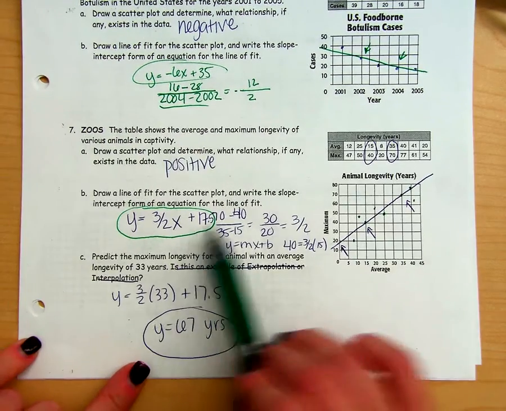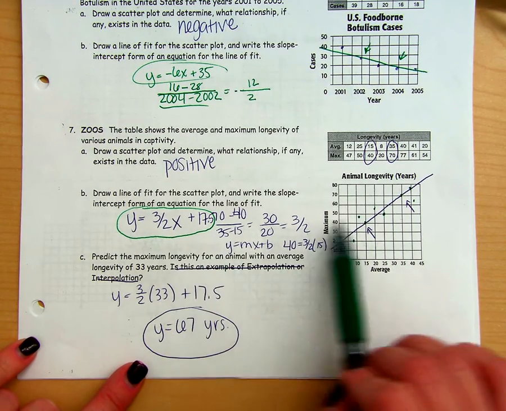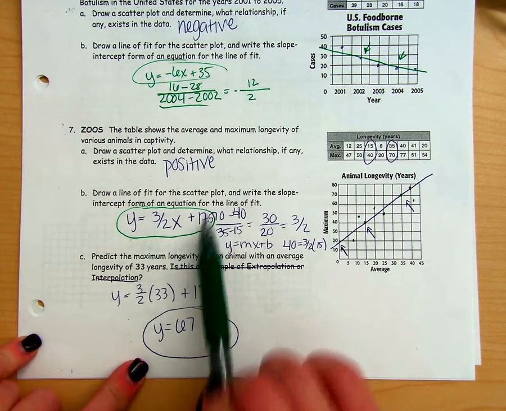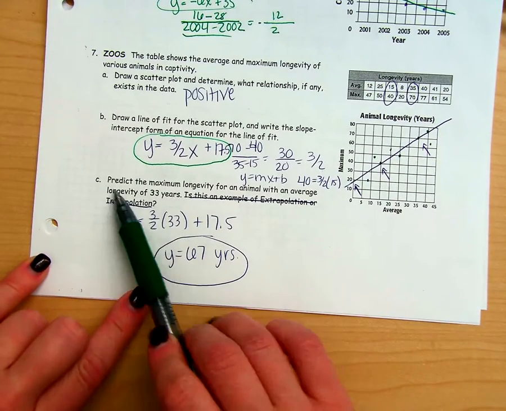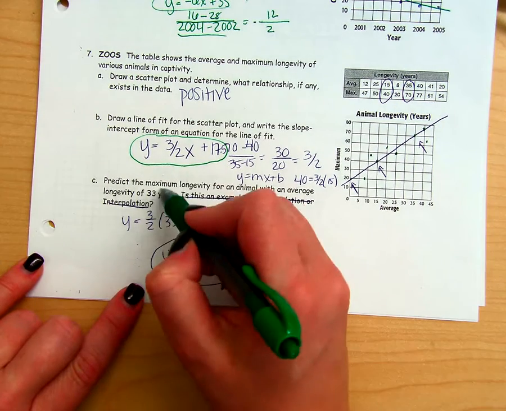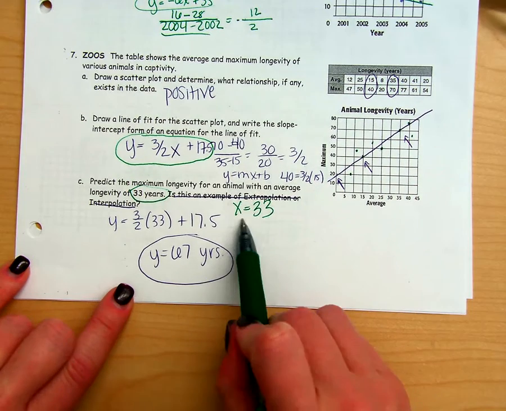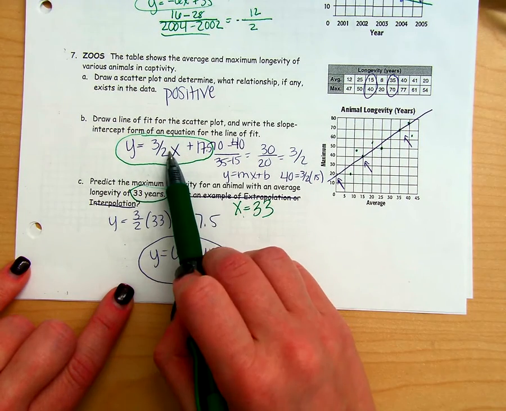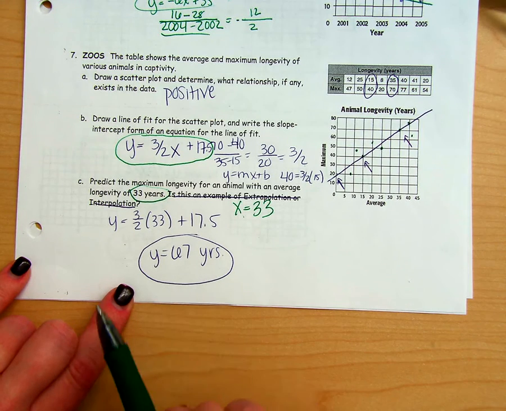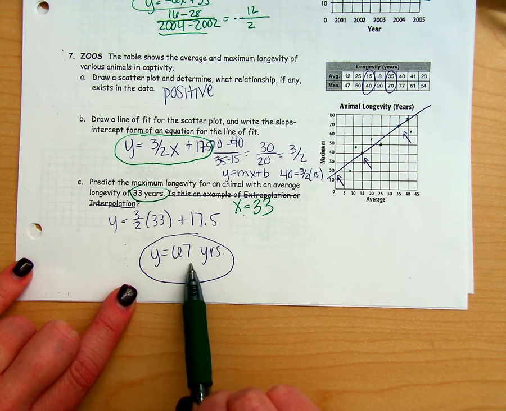Like I said, if you use different points, you will get a different slope and y-intercept. So please be careful that you are getting an answer that is similar to this. For letter C, it says predict the maximum longevity for an animal with the average of 33 years. All that means to you is x equals 33. You're going to take that 33, plug it into your equation for B, and get an answer of 67 years. Like I said, if you have a different equation, this answer will be a little different.